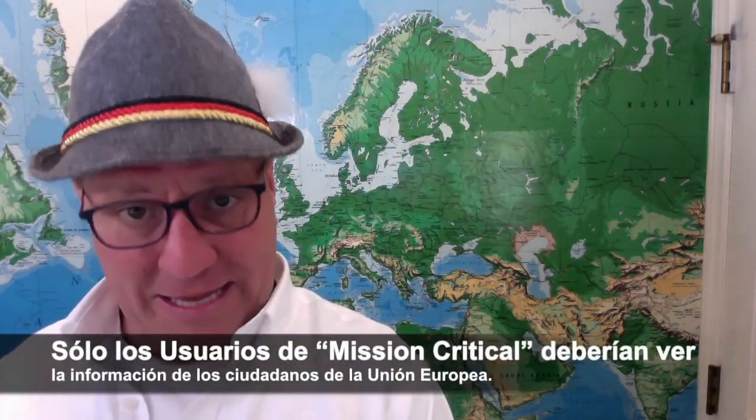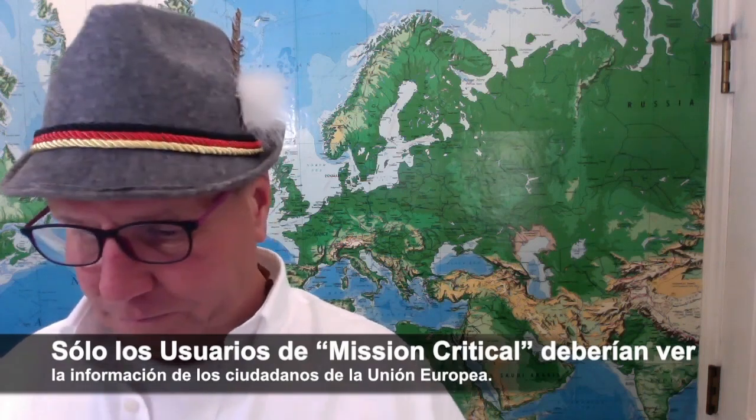One of the key things is only people that are mission critical should see the EU citizens' data. Right? I recommend record types for EU citizens to comply with GDPR. So you have a record type and then you have a different flow. Okay. Next, it's a shared responsibility.